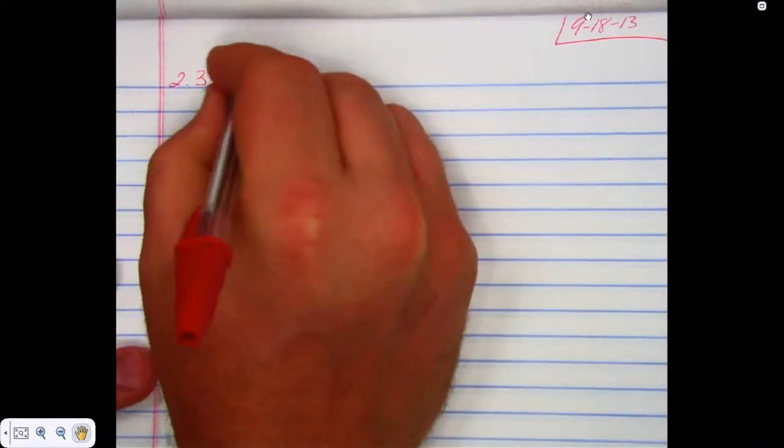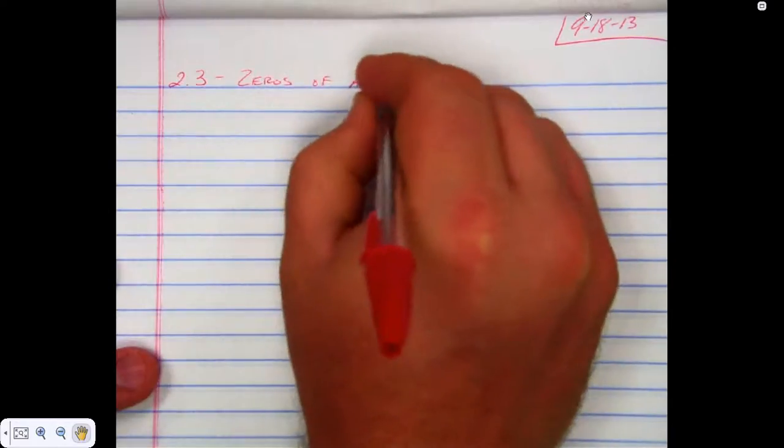Your paper books, whatever you want to call it, 2, 3. I call it featured zeros of a function. Open your packets to section 3. Label 9, 18, 13. This is a pretty easy section. Zeros of a function.